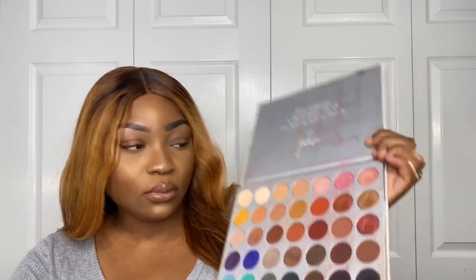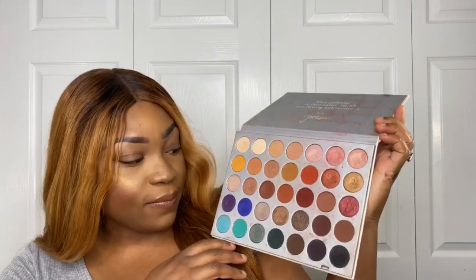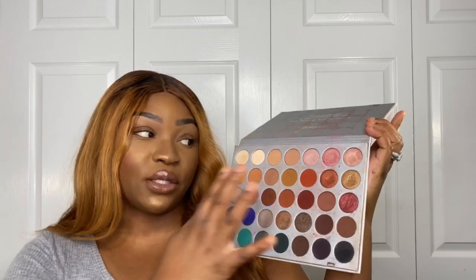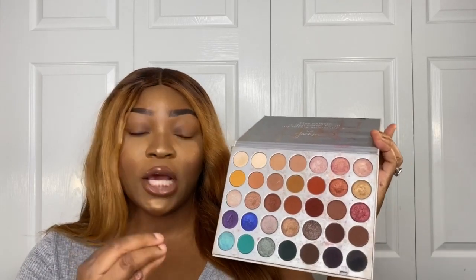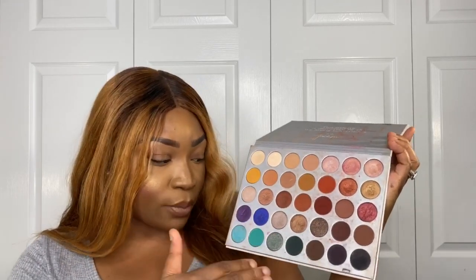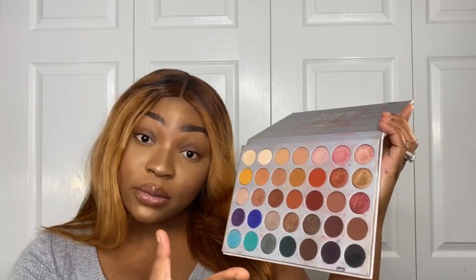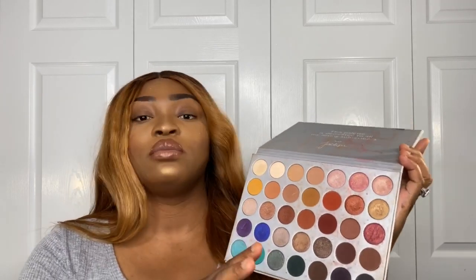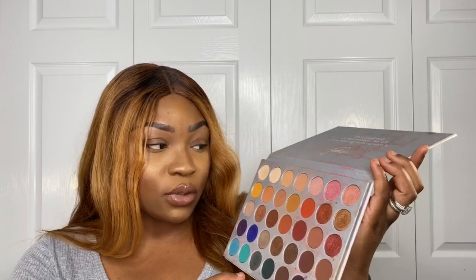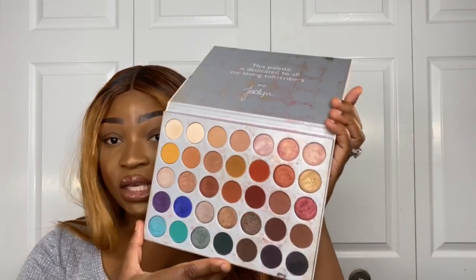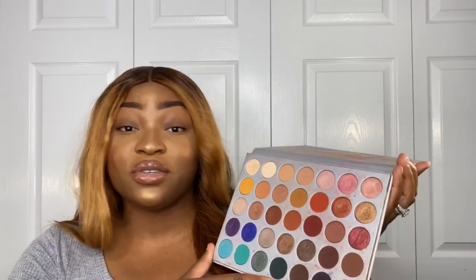This is the Jaclyn Hill palette from Morphe x Jaclyn Hill, and I'm going to show you guys. So you have a bit of range in terms of shadows. You have some matte, you have some shimmers, you have some foil shimmers, and you have some normal shimmer shadows. And as you can see, I've used this palette.